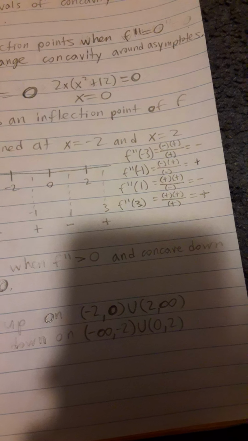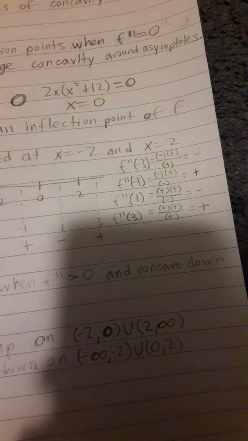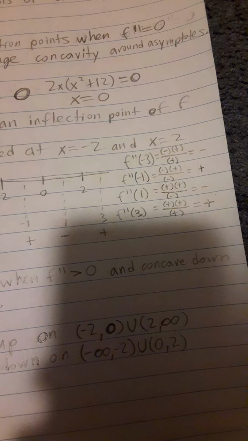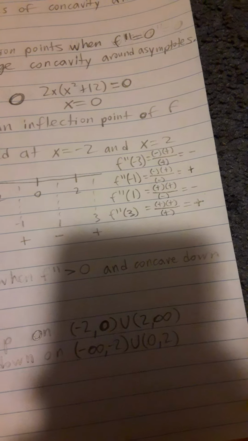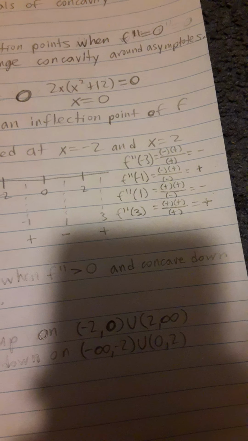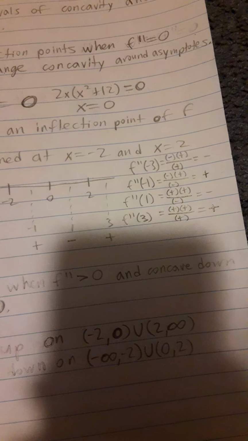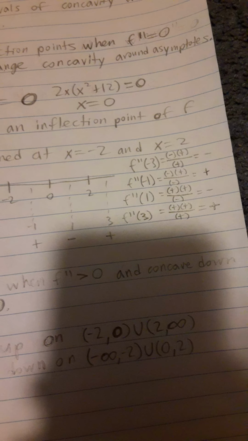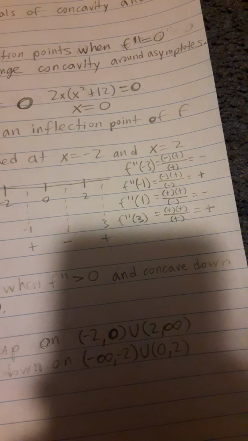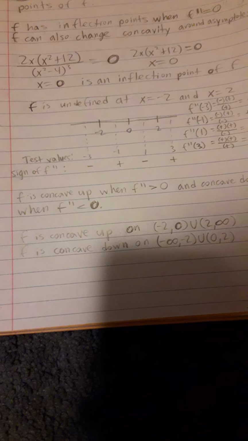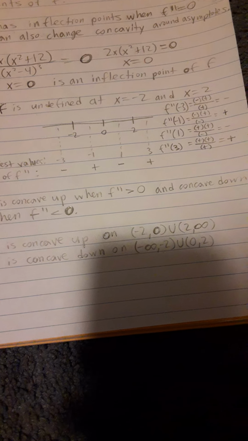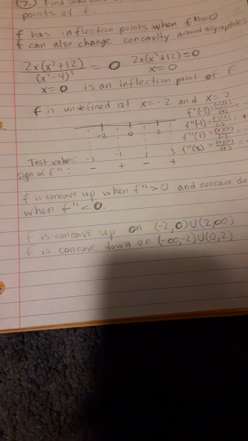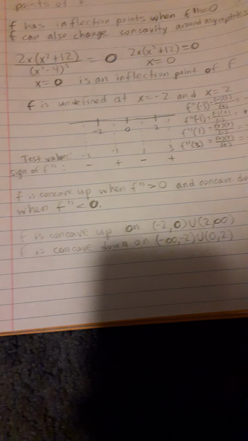For f double prime of negative 3, it will be negative, so it's concave down. f double prime of negative 1 will be positive, so concave up, and f double prime of 1 goes back to being negative, so concave down, and f double prime of 3 is positive, so concave up. So that's basically just what I said here. f will be concave up when its second derivative is greater than 0, so positive, and concave down when it's less than 0, or negative.